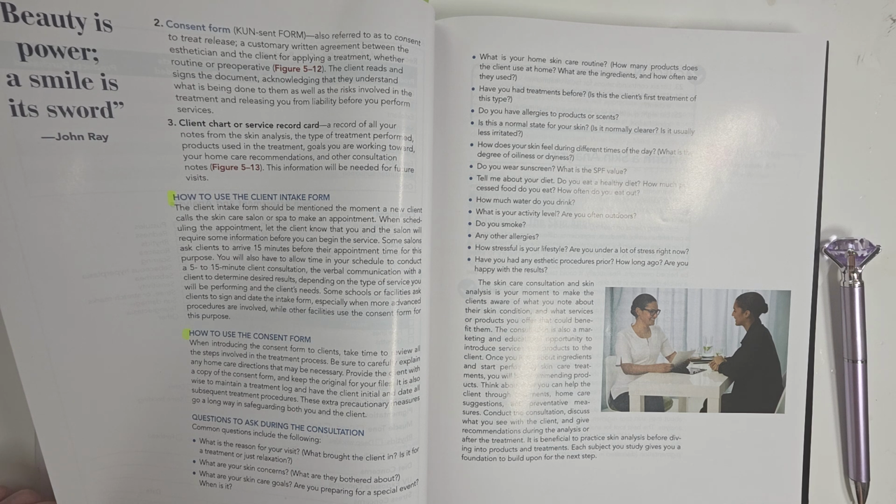You will also have to allow time in your schedule to conduct a 5 to 15 minute client consultation, the verbal communication with the client to determine desired results, depending on the type of service you will be performing and the client's needs. Some schools or facilities ask clients to sign and date the intake form, especially when more advanced procedures are involved, while other facilities use the consent form for this purpose.